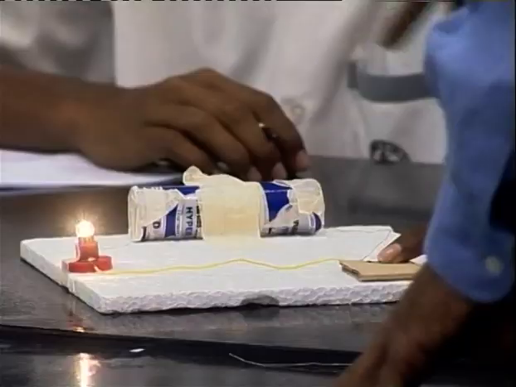What happened in a short circuit is you have created a short path for the electricity to flow through. When it flows through that, it creates a large amount of current. Now, if you can look at this, put this one on.